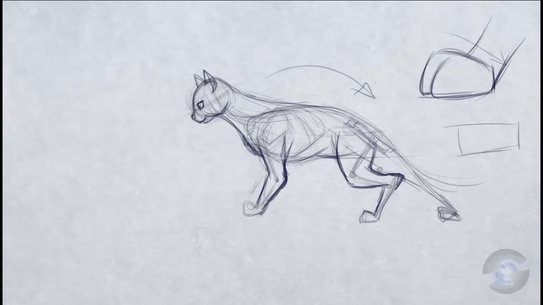Let's redraw that paw. It's a bit better.